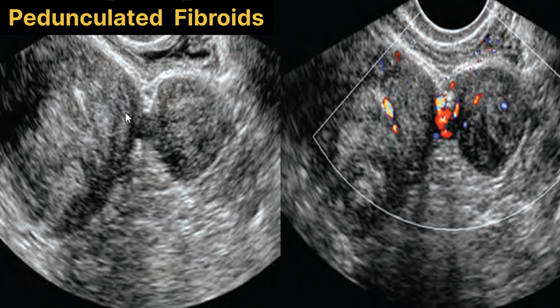Now we are going to discuss the pedunculated fibroids resembling an adnexal mass. This is a transverse transvaginal image of the pelvis, and it shows a solid mass lateral to the uterus. It is in the region of the adnexa, but the mass is connected with the uterus by a short stalk. So this is the pedunculated fibroid.